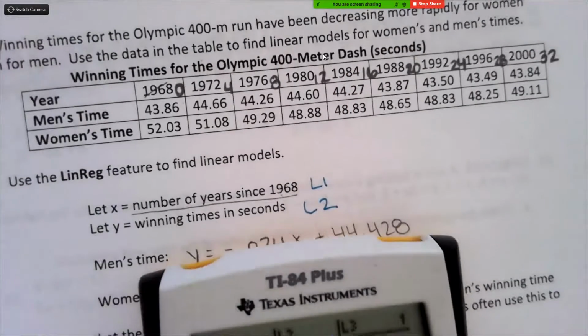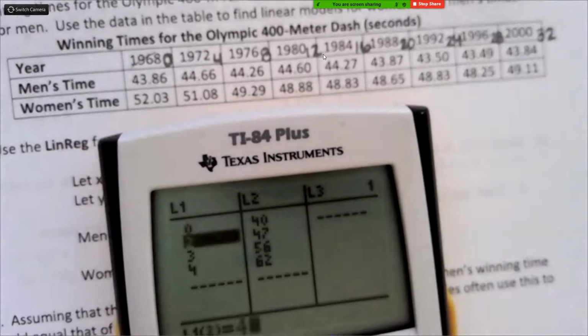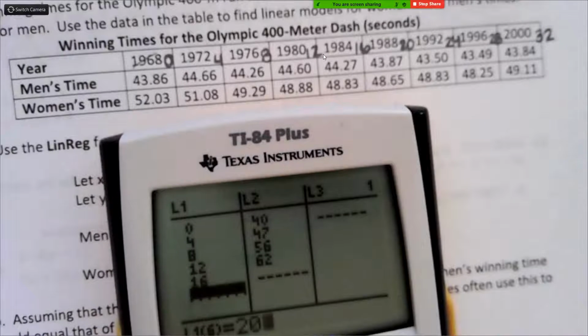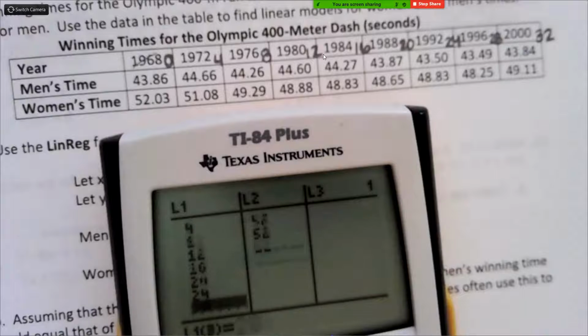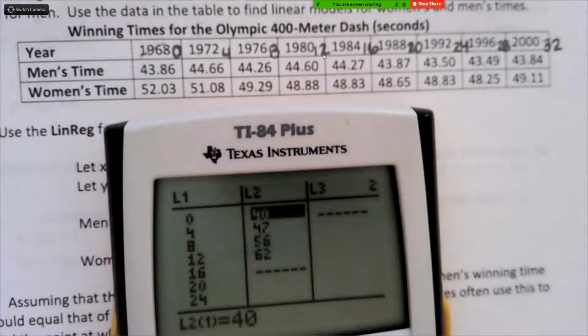In L1, we're going to put the years since. So that's 0, 4, 8, 12, 16, etc., all the way up to 32. And in L2, we're going to put the men's times to start.